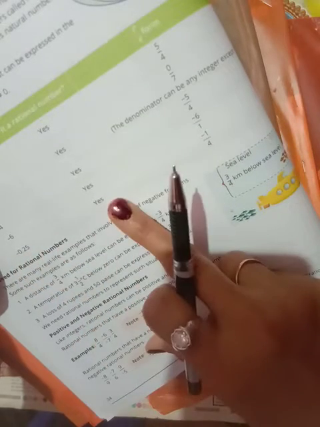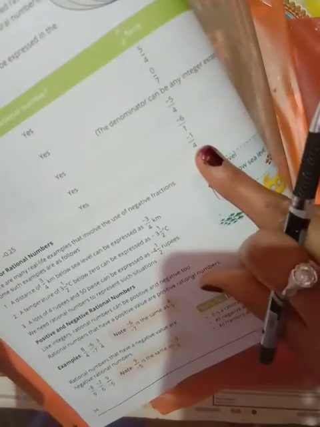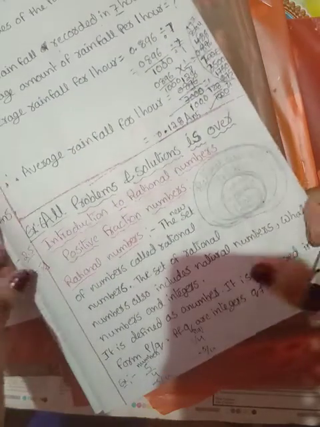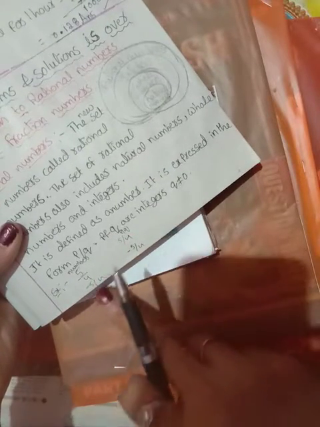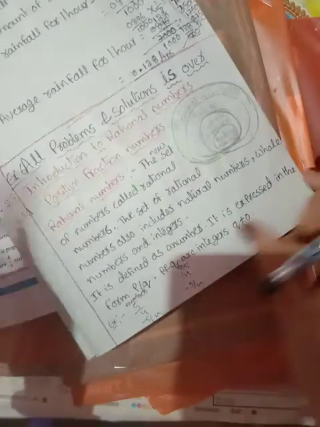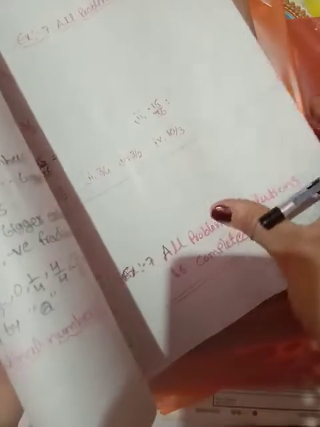Even 0.25 is a rational number. It can be written in p by q form as 1 by 4. These are some p by q forms: 5 by 4, minus 5 by 4. More examples are there in our supplementary book, page number 34.